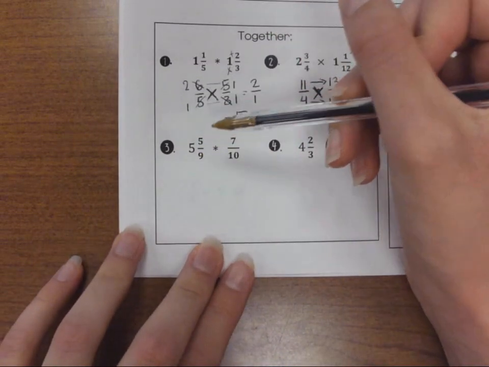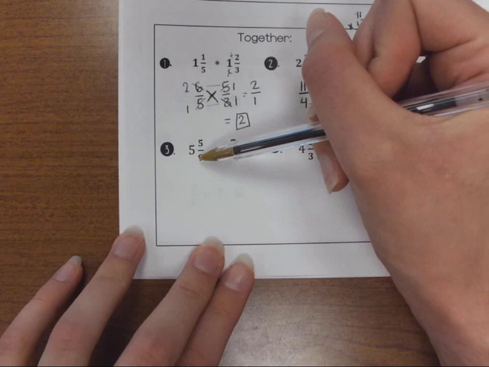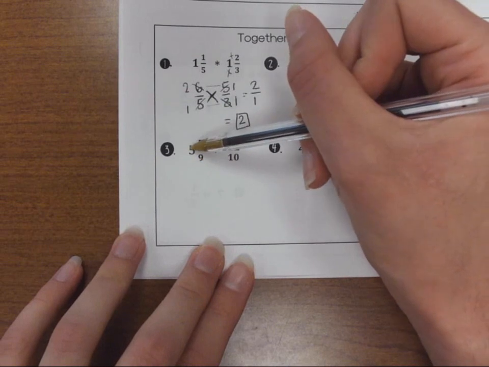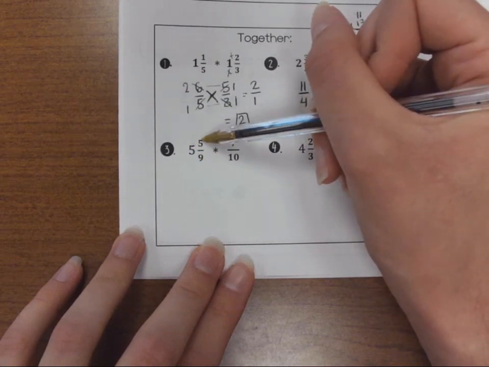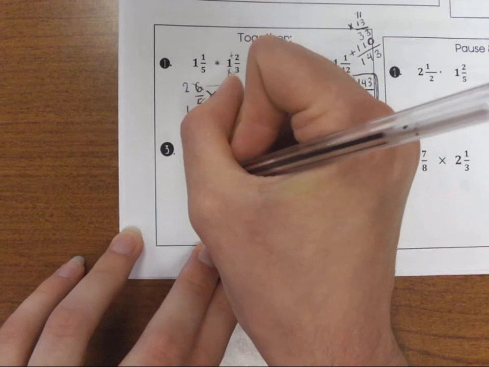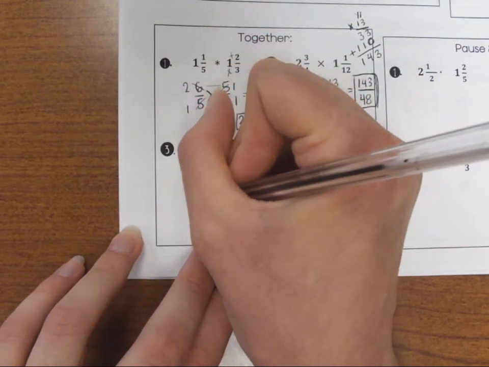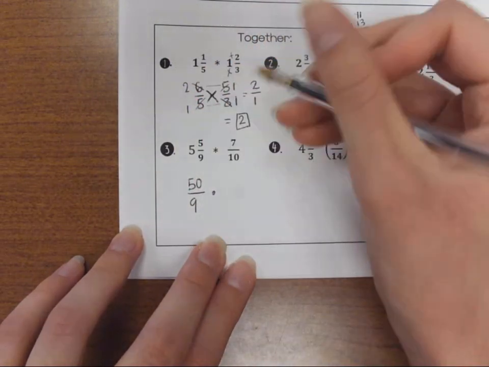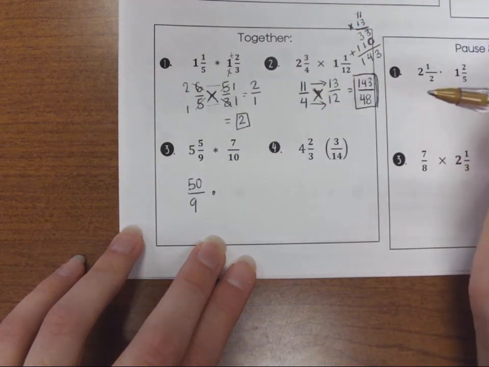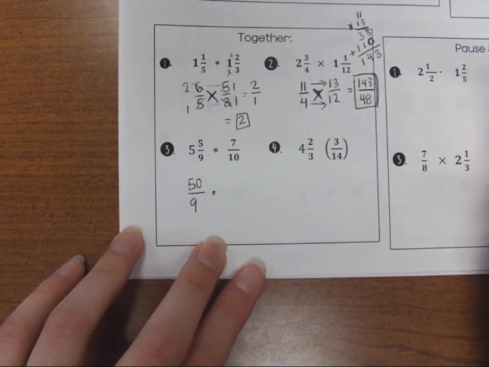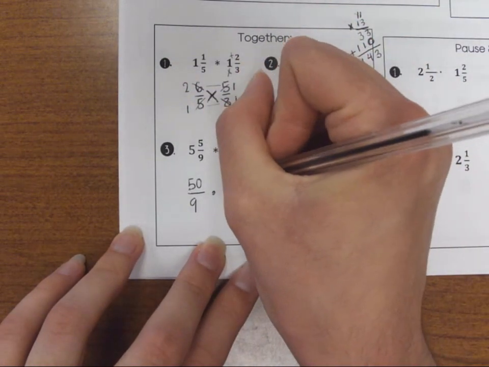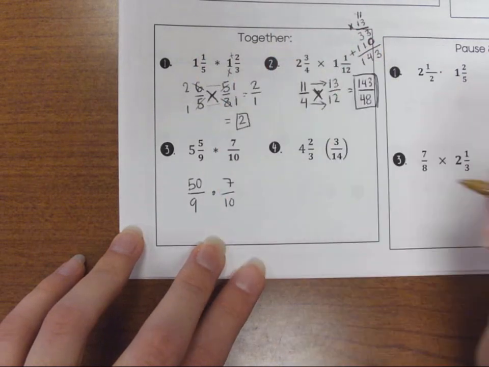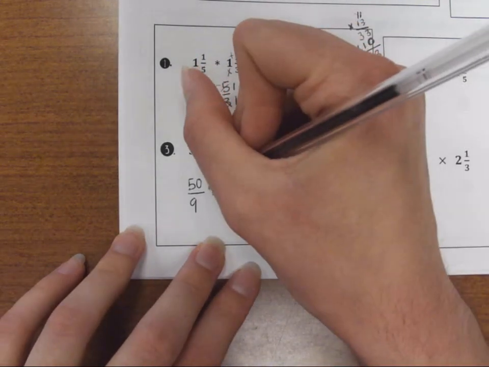Okay, so first things first, we're converting to an improper fraction. 9 times 5 is 45, plus the 5 on top gives me 50 over 9. It stays on the bottom. Okay, 7 over 10. I don't need to do anything with that. It's not a mixed number, it's just a fraction, so it just gets to stay the same. 7 over 10. Okay.